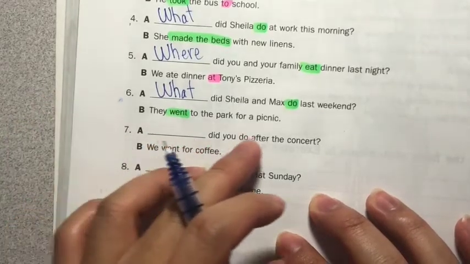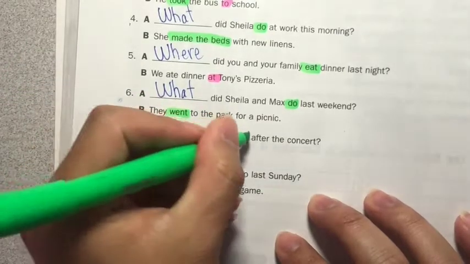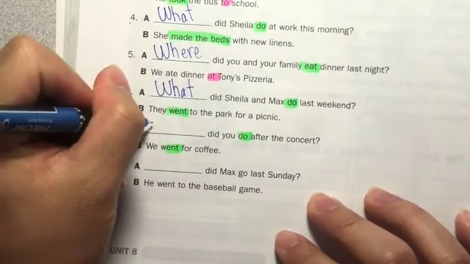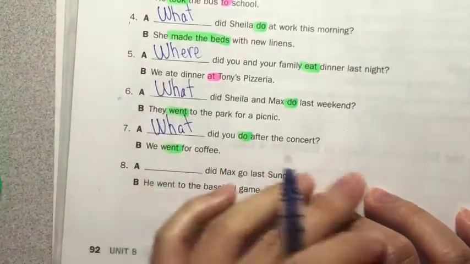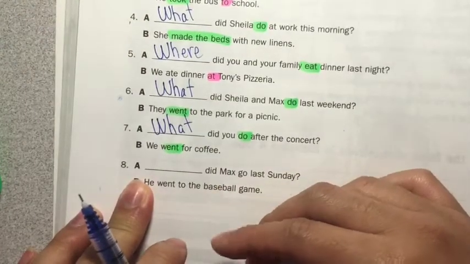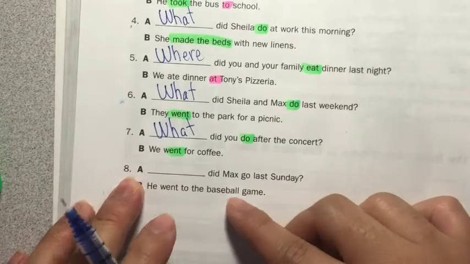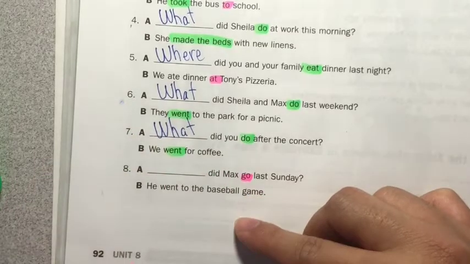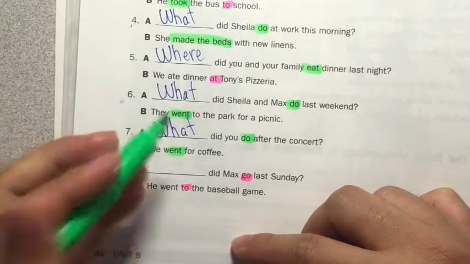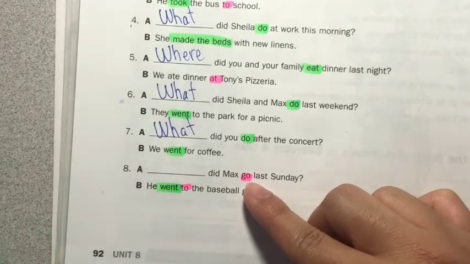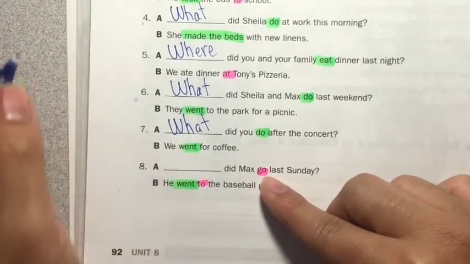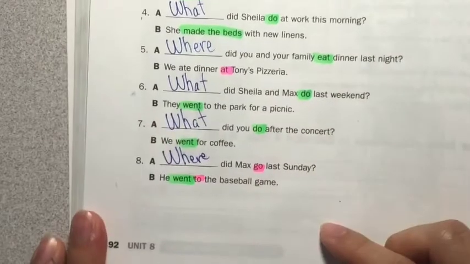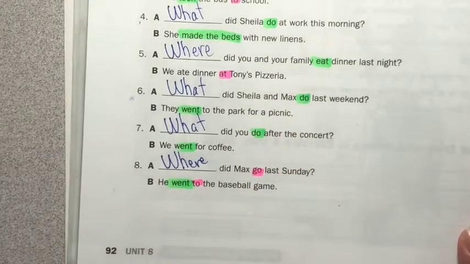Number 7, blank did you do after the concert? Again, the word do. We went for coffee. Who says we went for coffee? Nobody says that. Well, anyways, what did you do after the concert? We went for coffee. Number 8, blank did Max go last Sunday? He went to the baseball game. Because the question has the word go, we know the question is asking about a location. So we say, where did Max go last Sunday? He went to the baseball game.